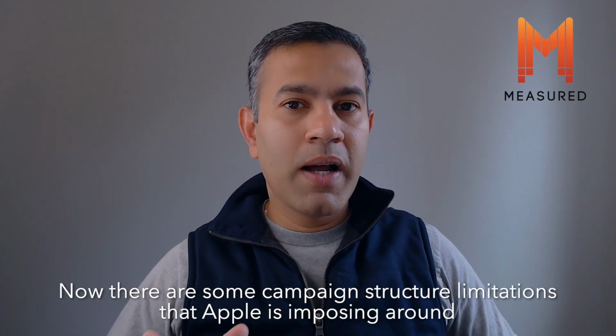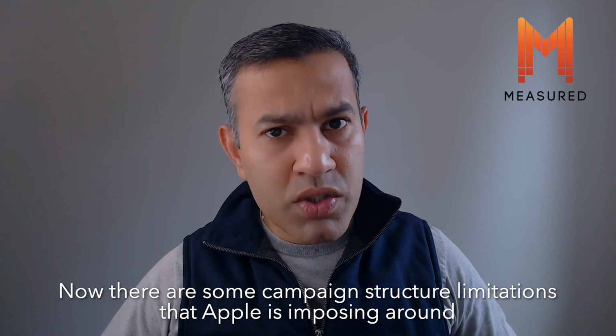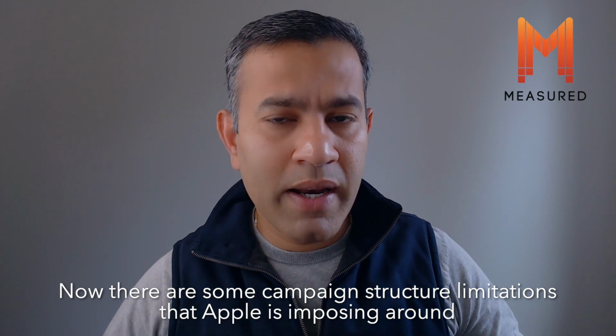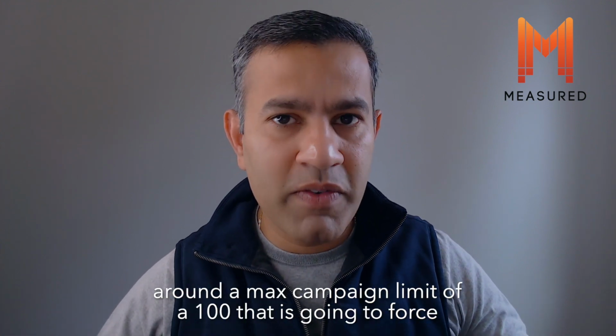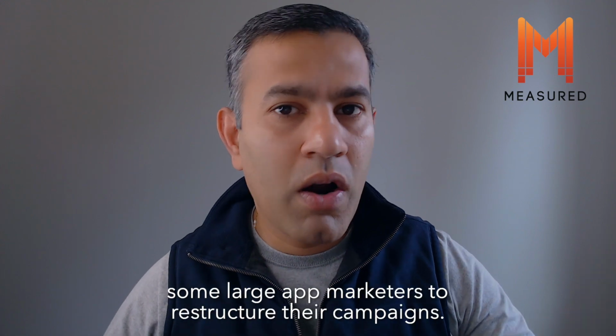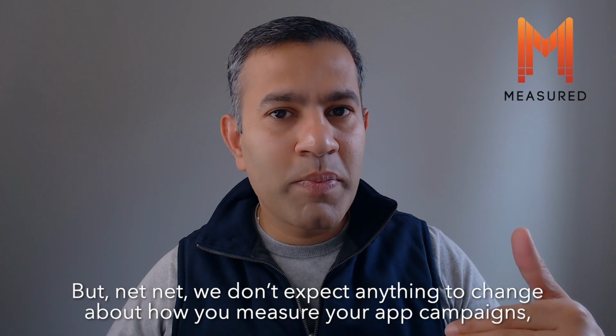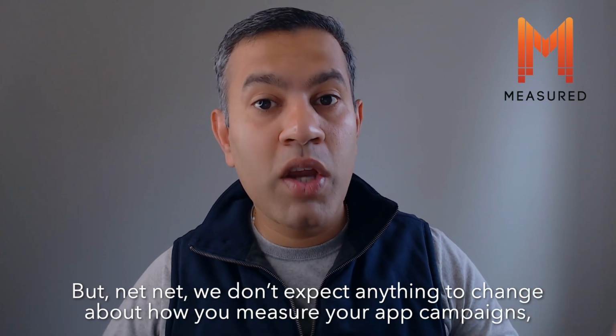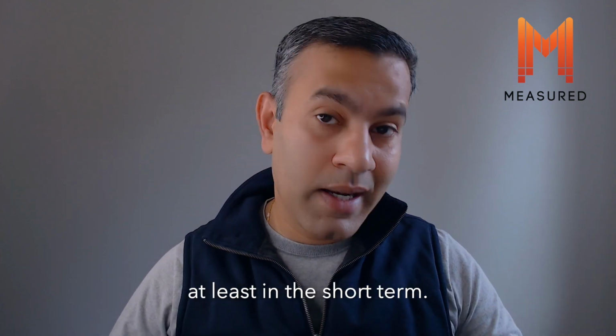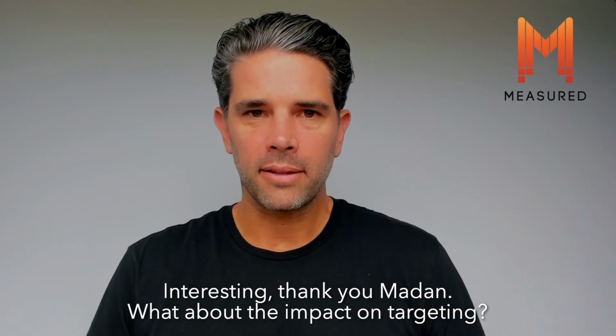Now, there are some campaign structure limitations that Apple is imposing around a max campaign limit of 100. That's going to force some large app marketers to restructure their campaigns. But net, we don't expect anything to change about how you measure your app campaigns, at least in the short term. Interesting. Thank you, Madan.